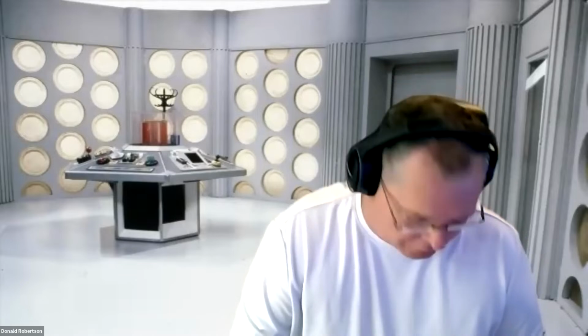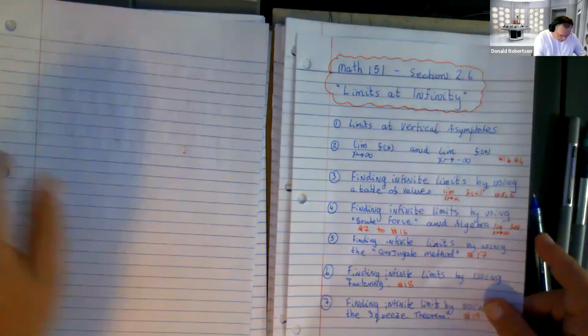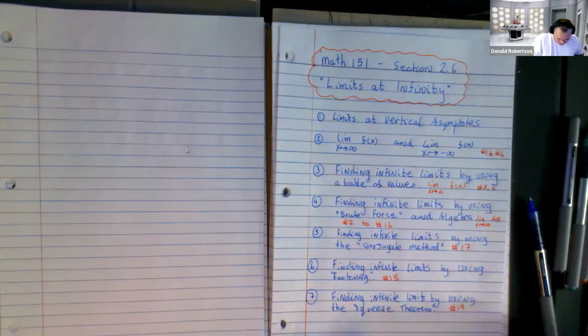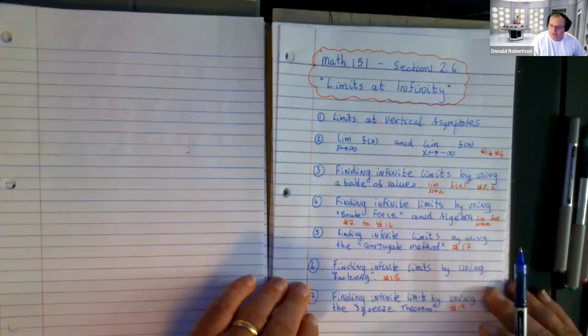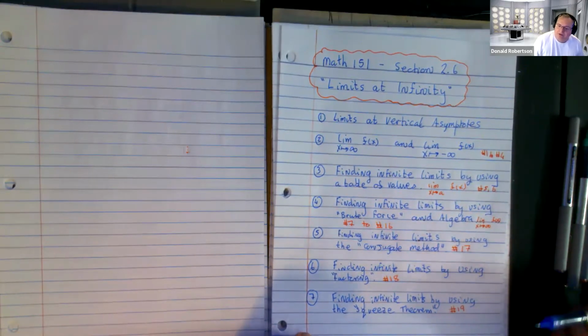So we are ready to start our next section. So let's get into that. Right. Our next section has got a lot going on. We're going to look at limits at infinity, what you would probably describe in 141 as functions that have vertical and or horizontal asymptotes. We are going to look at how to find these infinite limits.